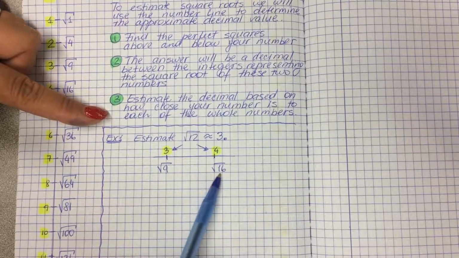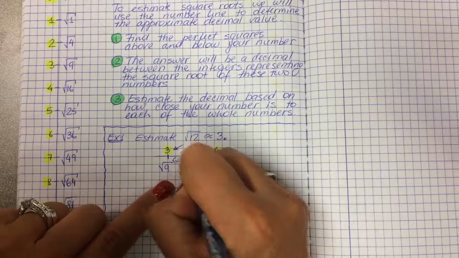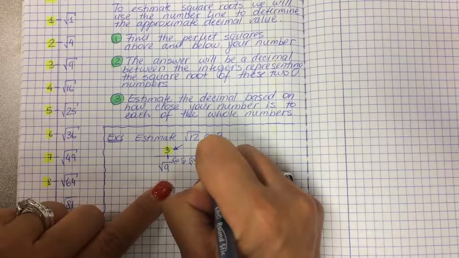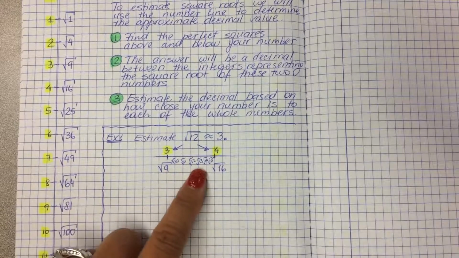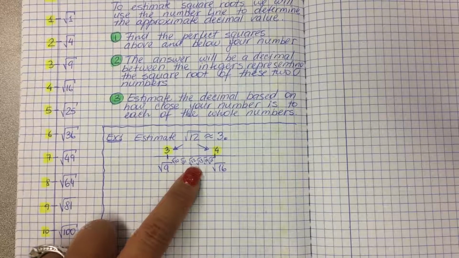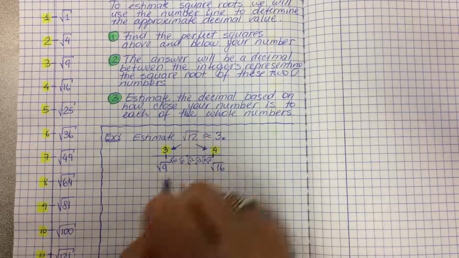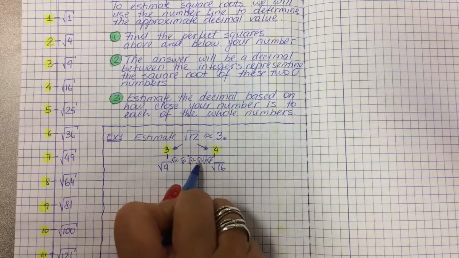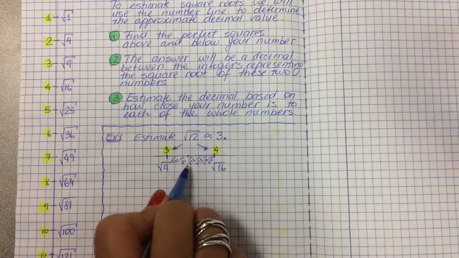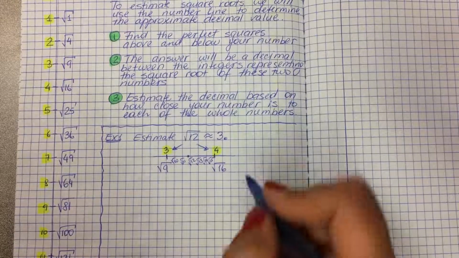So between the square root of 9 and square root of 16, there's still square root of 10, square root of 11, square root of 12, square root of 13, square root of 14, and square root of 15. So those are all not perfect squares. They are all irrational numbers or have decimal values. Our number is square root of 12. So out of these 1, 2, 3, 4, 5, 6 numbers, it is the third number. So that has to be somewhere close to half, maybe 3.4.